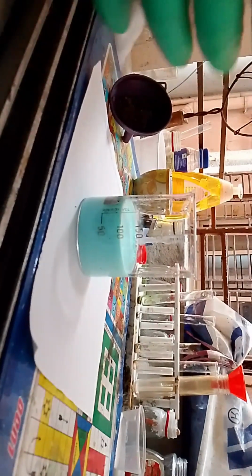At this moment you can see it as white with a little hint of blue, but soon enough it will become blue. Okay, I'm going to pour down the rest of the solution, and it should reach the 100 ml mark in the beaker. Okay, each and every drop of copper sulfate has reached.